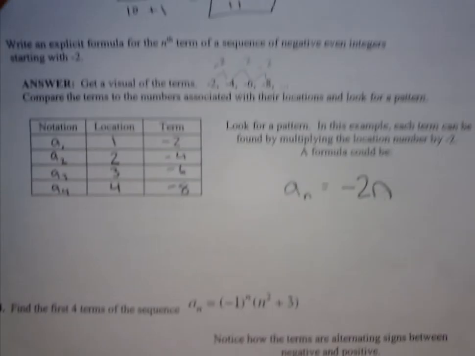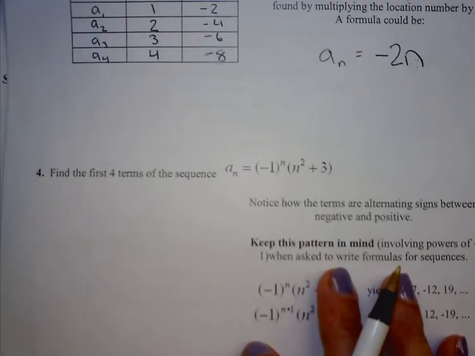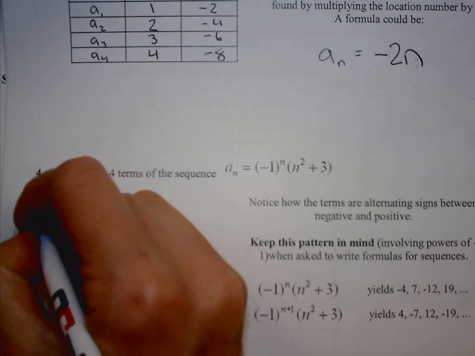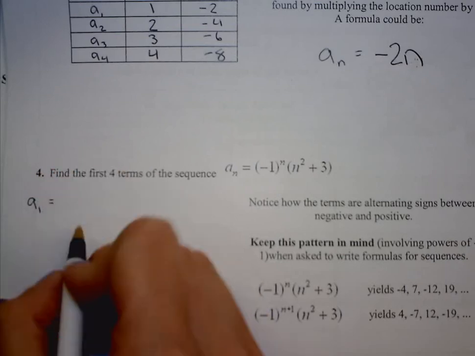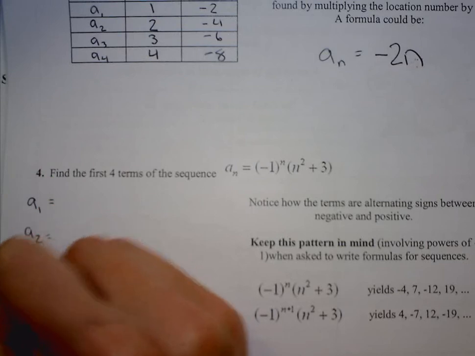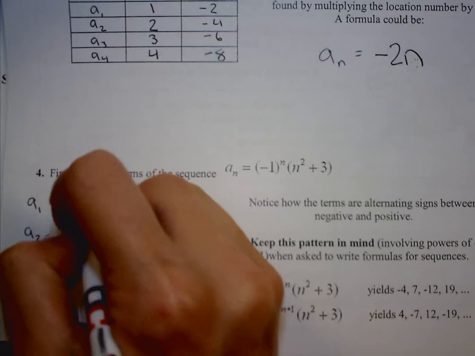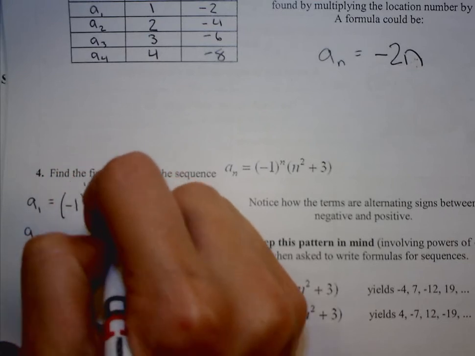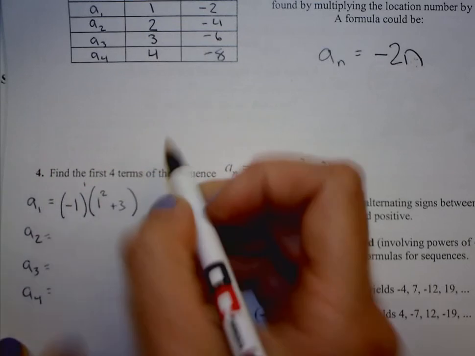Okay? Now, looking at number 4, what are the first 4 terms of the sequence? So I want a1, a2, a3, and a4. a1 is going to be -1 to the first power times 1 squared plus 3. So I plugged in 1 where I saw the n.